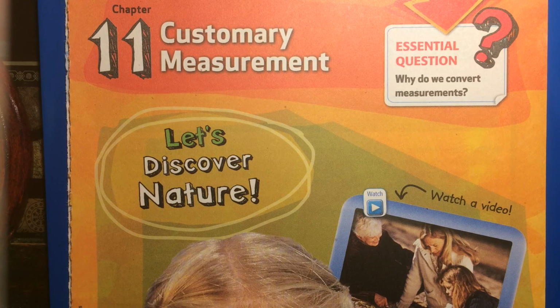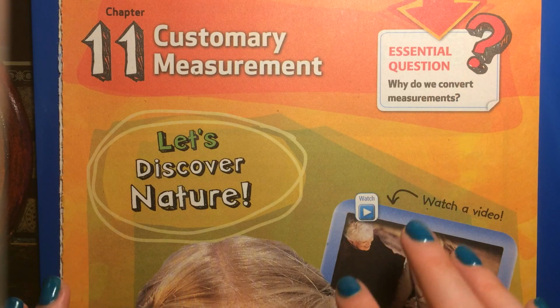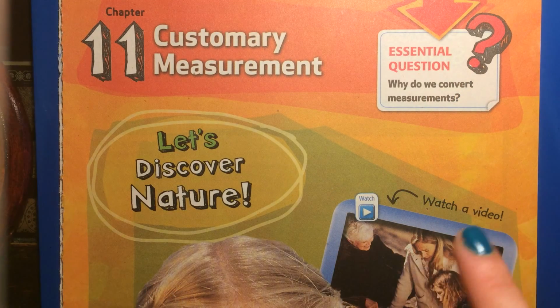Welcome to Chapter 11, Customary Measurement. This unit is on measuring using the customary system. The customary system is generally used in the United States because most of the world uses the metric system. But if you go to the United States, you'll find that the customary system is still being used a lot.